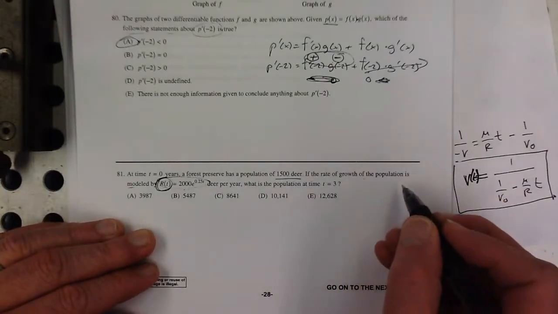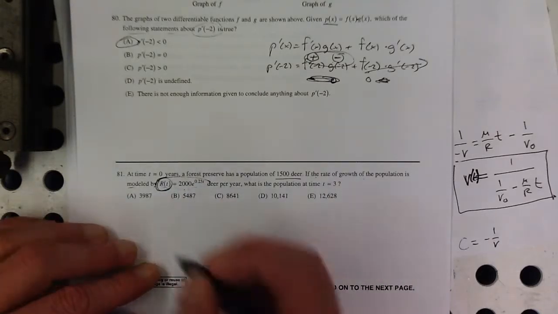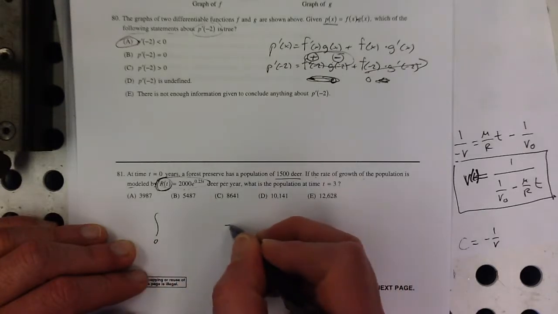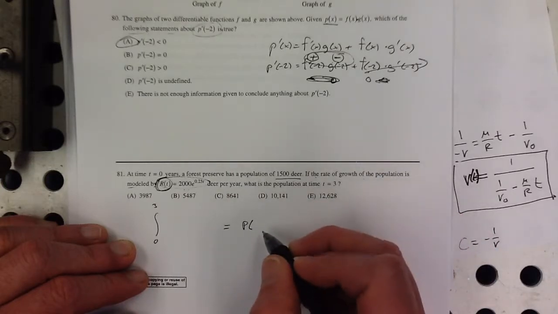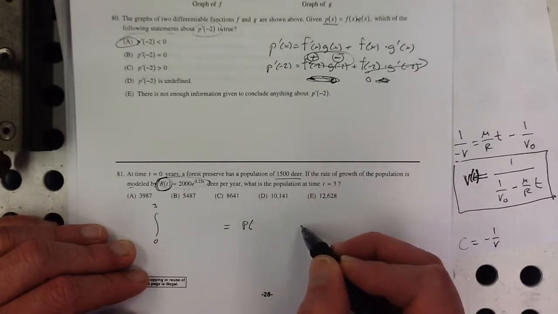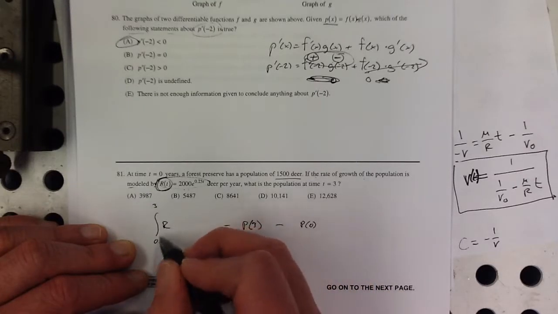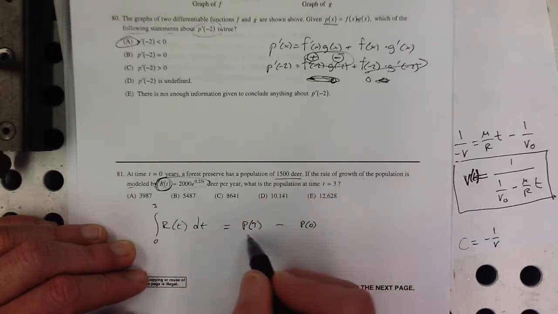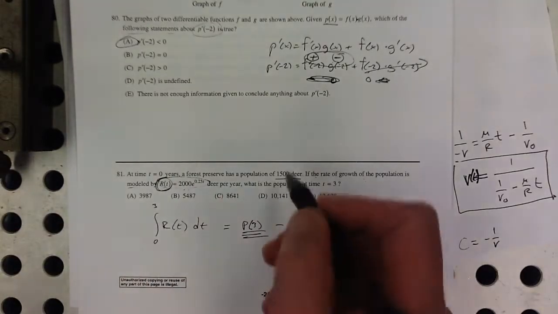Well, this is the derivative, so this is just a fundamental theorem then. I know that at time 0 the population is 1,500. And I'd like to know the population at time 3. So I'm going to take the integral of the rate from 0 to 3, because that tells me how much it changed. So this that I'm looking for is this integral plus 1,500.